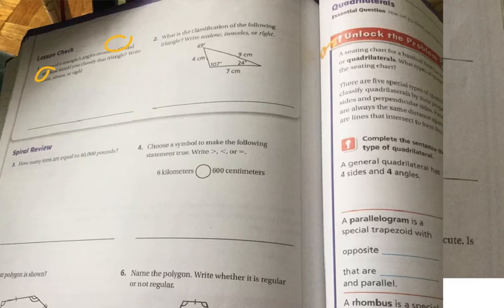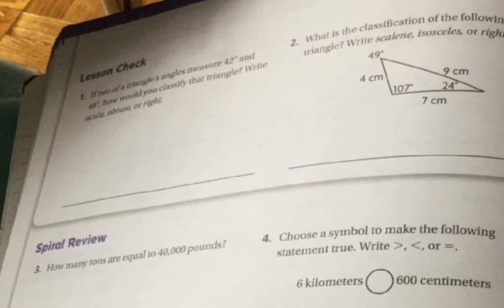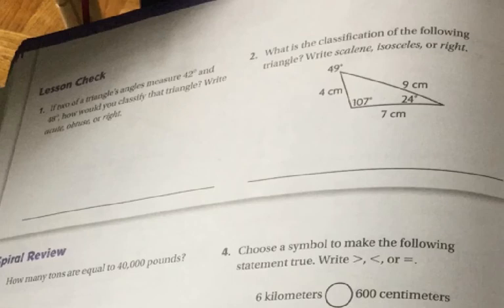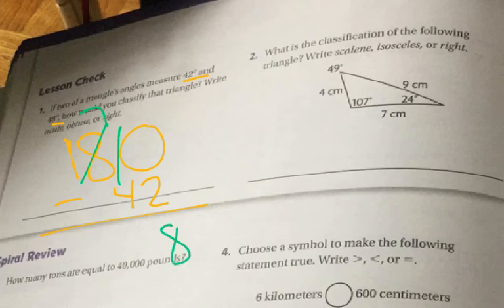Oh, okay, I read that wrong, so I'm going to reread it. I'll make it bigger so you can see it. If two of a triangle's angles measure 42 and 48, how would you classify the triangle? This one's kind of silly because we didn't really review this. But I have to think about a triangle. A whole triangle has 180 degrees. So 180 minus 42: this becomes 7, that becomes 10. 10 minus 2 is 8. 7 minus 4 is 3, and bring down that 1.